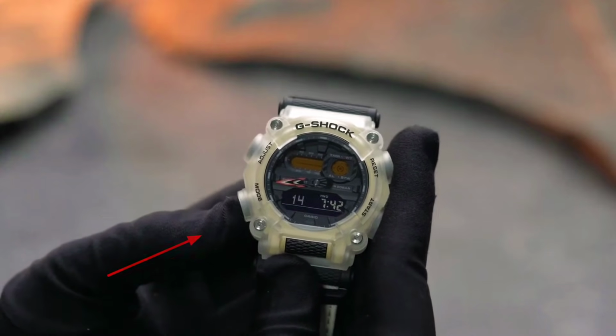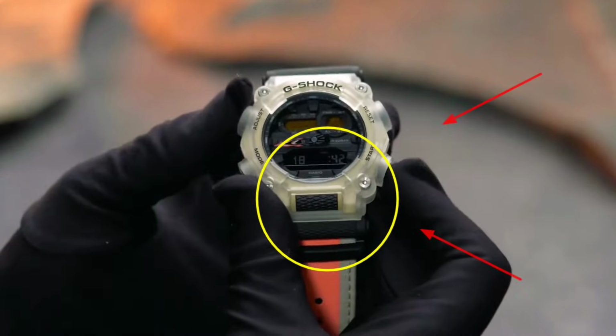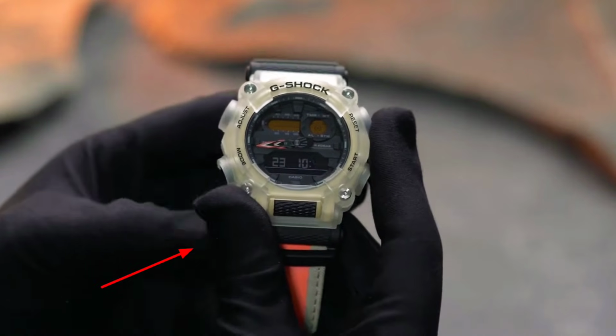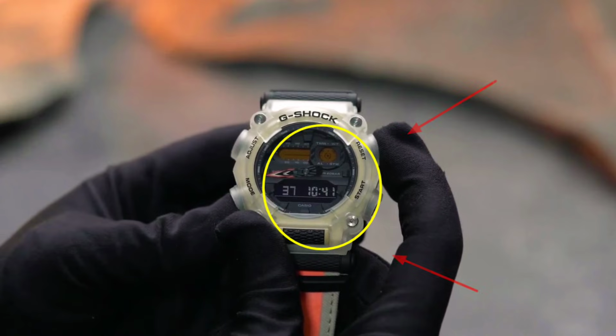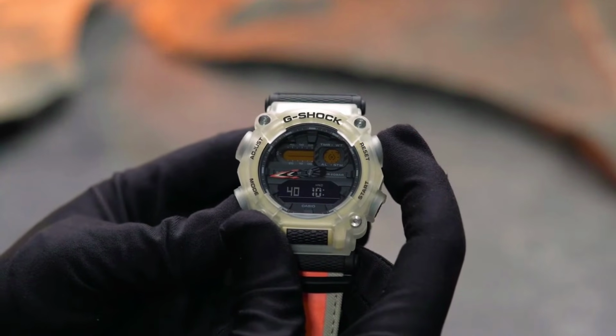Press the lower left button 3 times and use the two buttons on the right side to set the hour of your local time. Press the lower left button 1 time and again use the two buttons on the right side now to set the minutes.